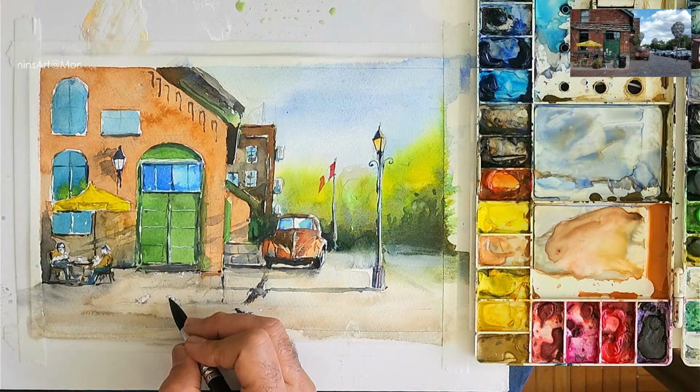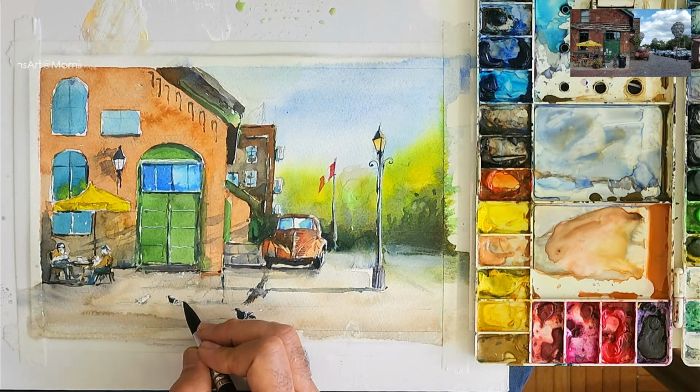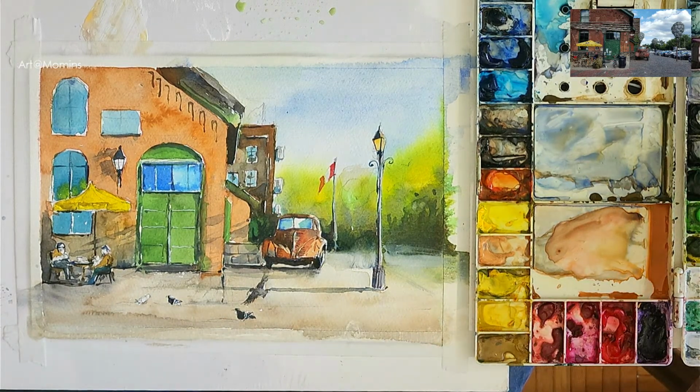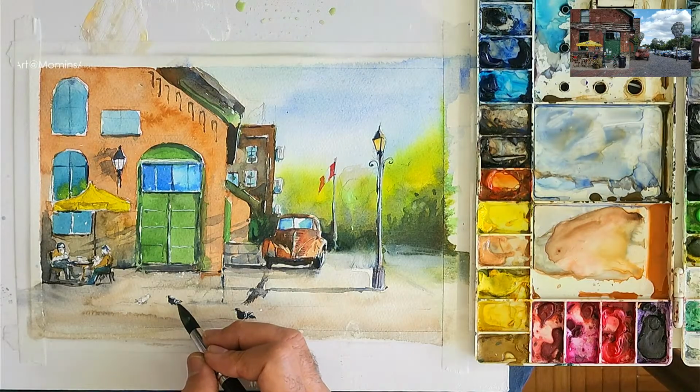And let's get this pigeon, make it more black. I use the Payne's Gray straight from the tube. Because here, let's tone it down a little bit. Tone it down.